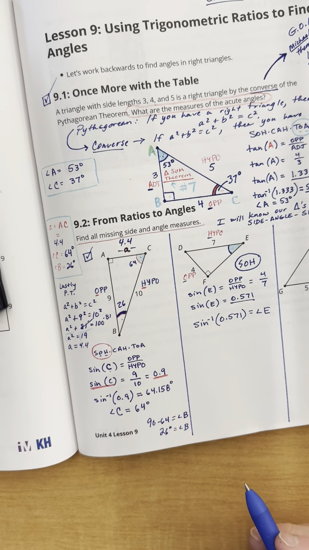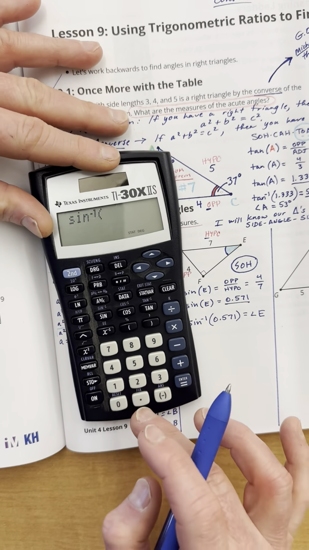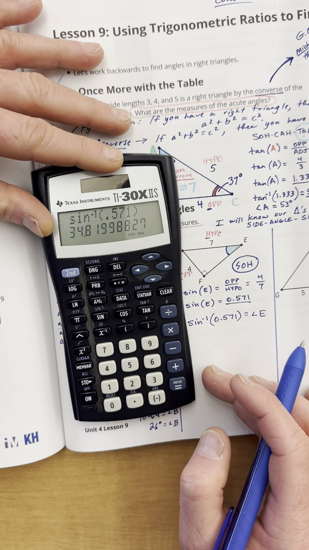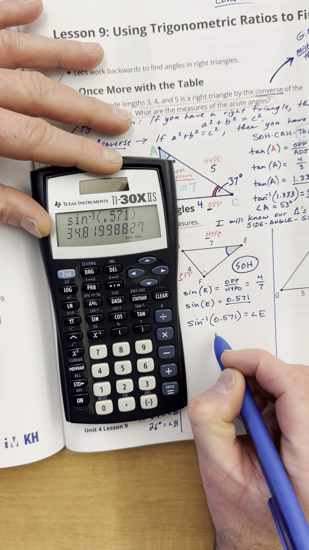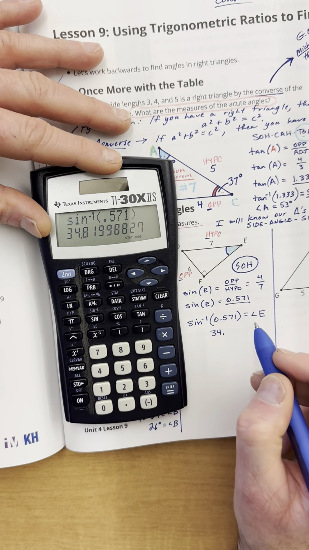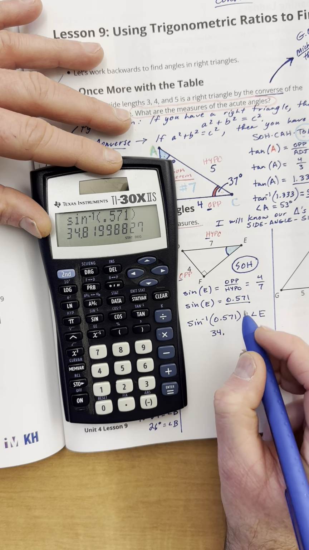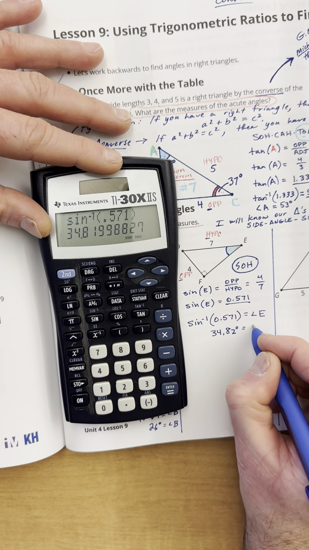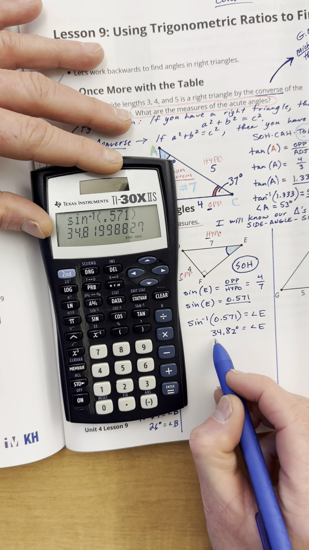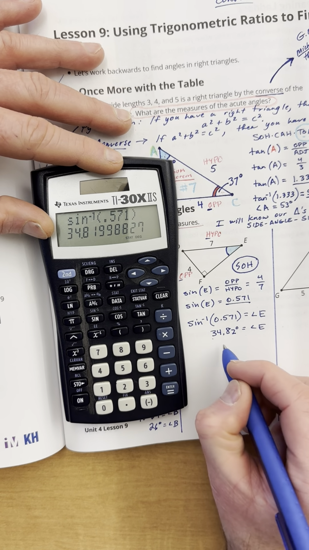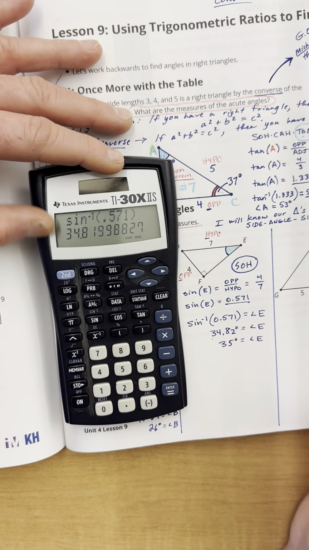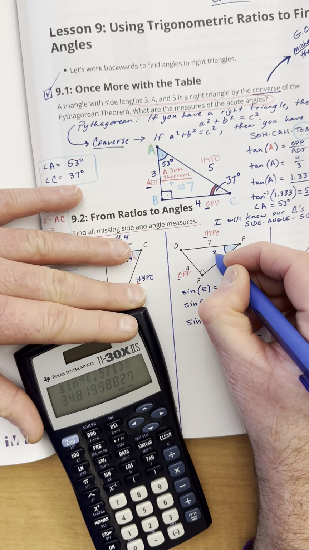So remember the buttons. Second, sin 0.571, enter. 34.82 degrees equals angle E. Let's round up. Since that's an 8, we're going to say 35 degrees equals angle E. So this is now 35.